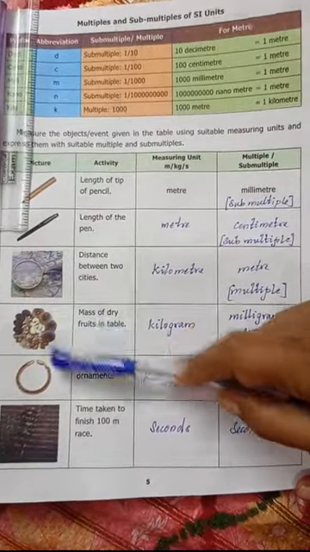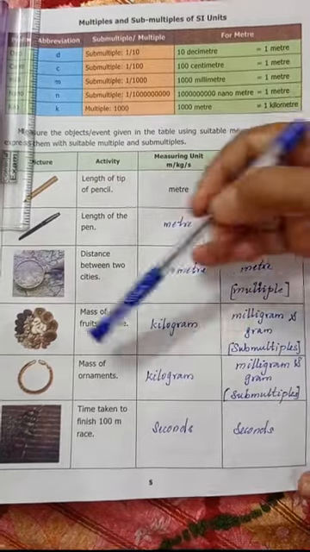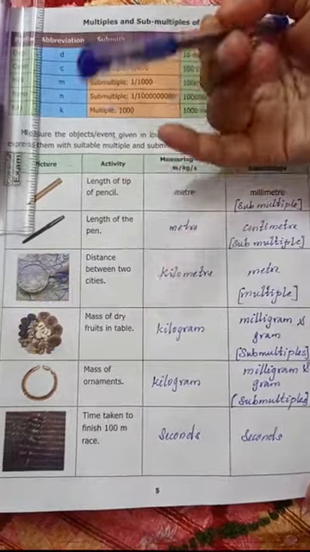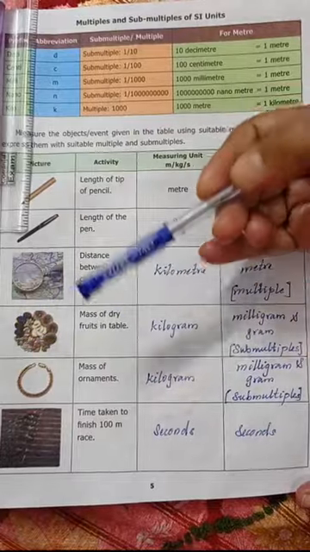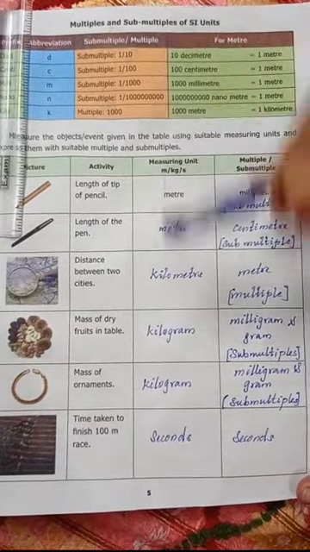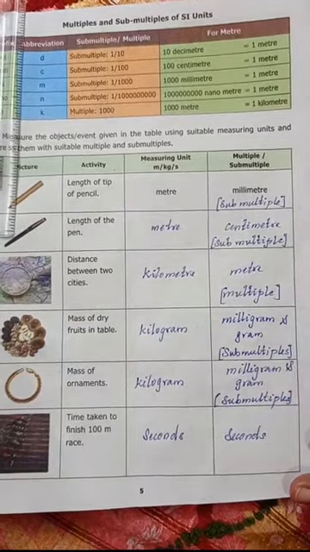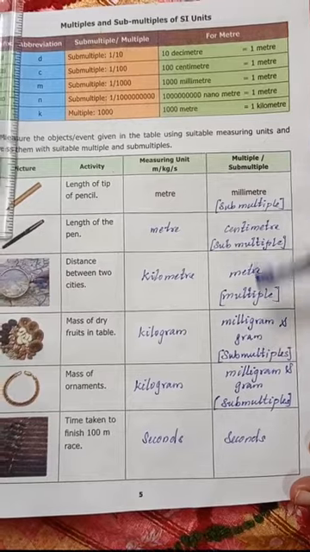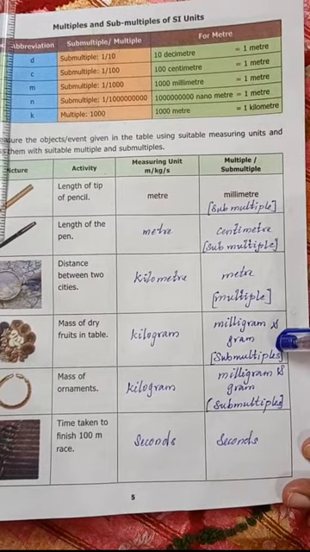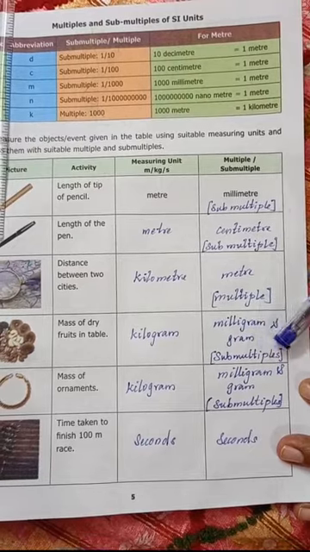Now what is this? Mass of dry fruits on the table. What is given? Dry fruits are given. Now dry fruits is mass. What is the measuring unit? It is kilogram. So let's write kilogram. And the mass can be written in milligrams or grams, you can just get it. It is the lower unit, and so it is a sub-multiple.